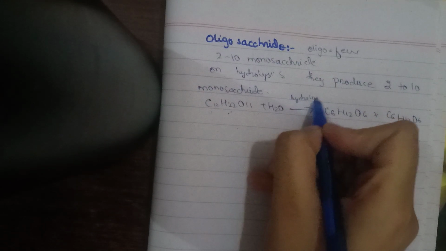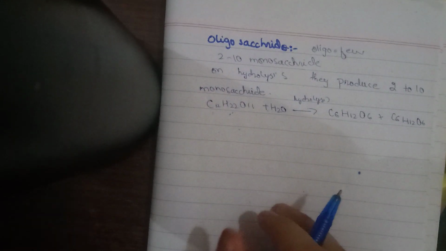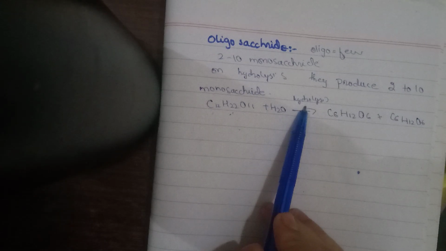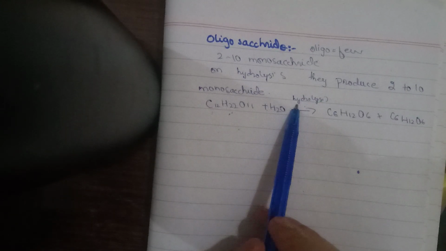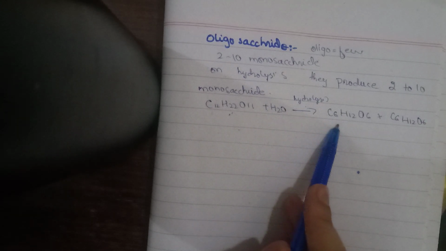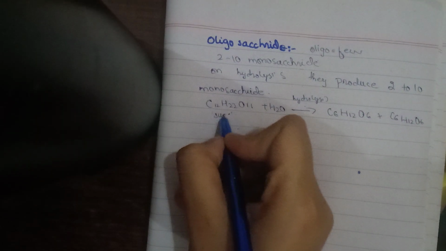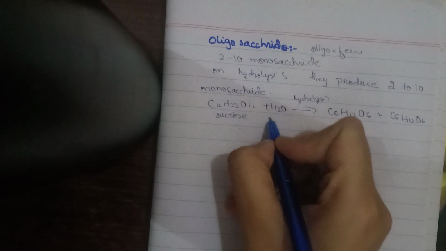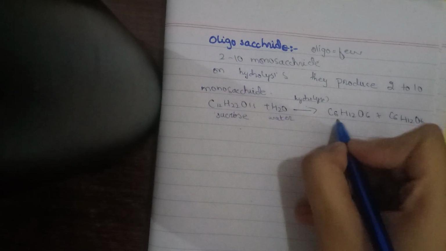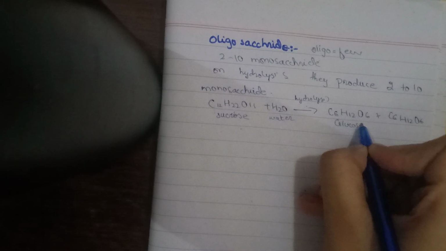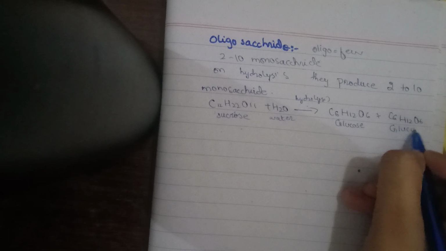This is a very important point, you should never forget this is on the basis of hydrolysis. So when they hydrolyze they give you glucose plus glucose. This is sucrose, water, glucose and glucose.